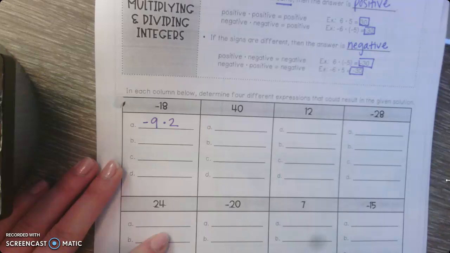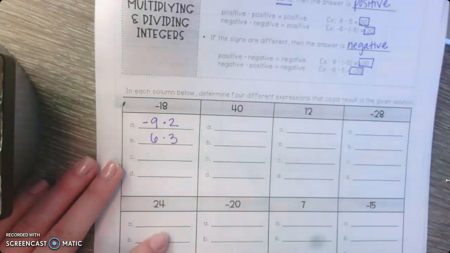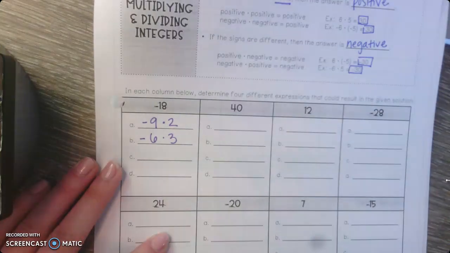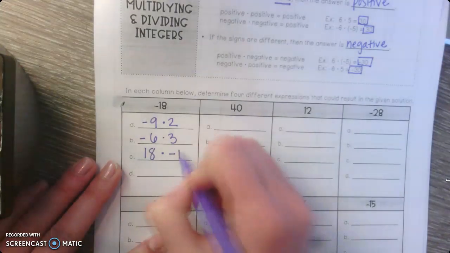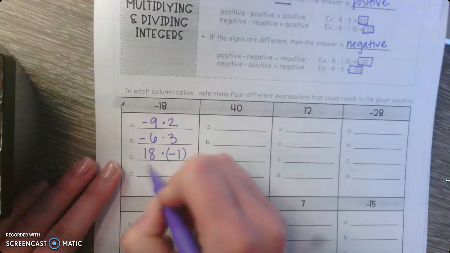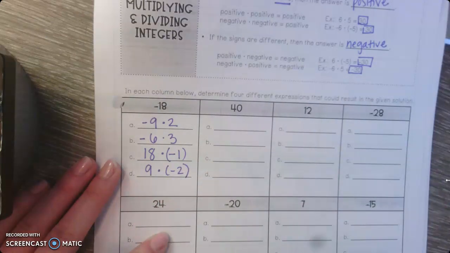Alright, what's another one? What are some other factors of 18? 6 times 3. Well, right now I'm making a positive 18, I want a negative 18, so I'm just going to do negative 6. What other numbers can we multiply to get 18? You could do 18 times a negative 1. You could put some parentheses around there to show it's a negative 1. Okay, and then I also could do 9 times a negative 2 to make 18. Okay? Alright.